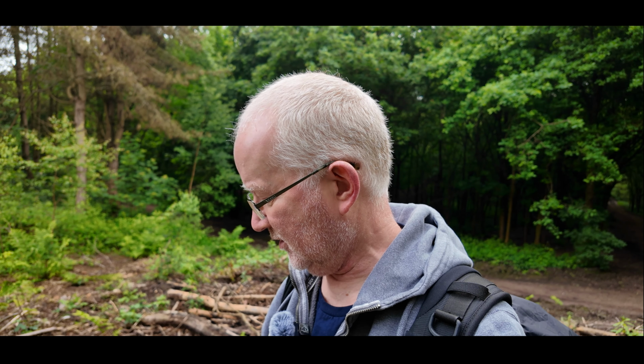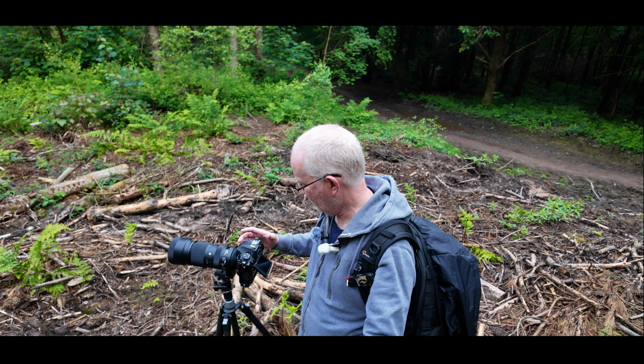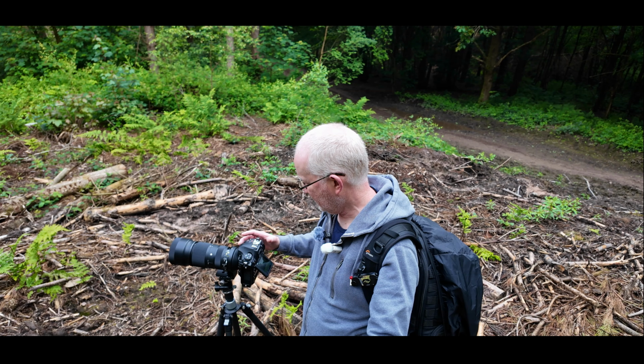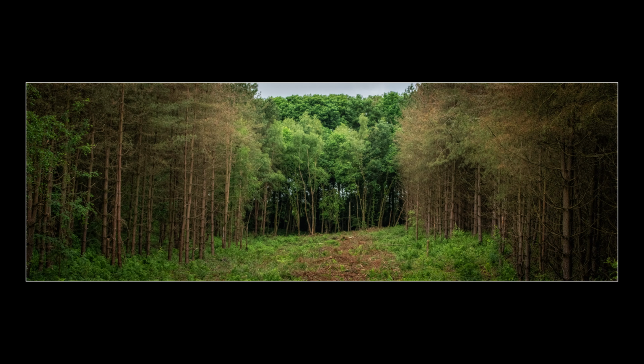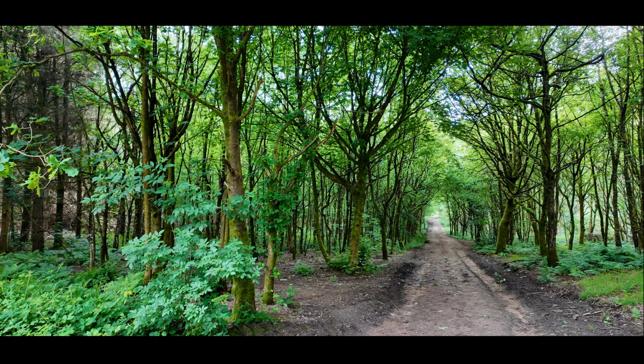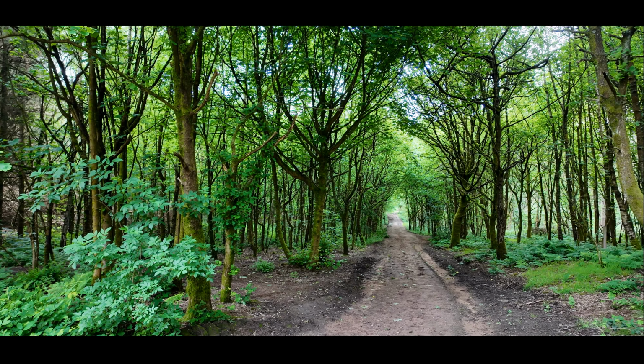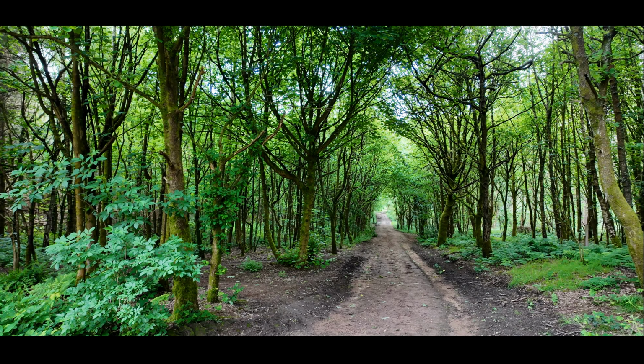I don't think I'm going to be able to crop all the sky out, because then we'll lose the tops of the trees. And our walk continues, and the woodland continues to deliver compositions for us.